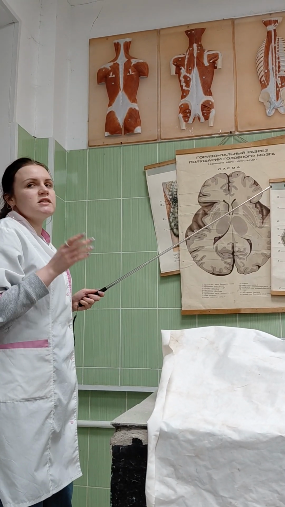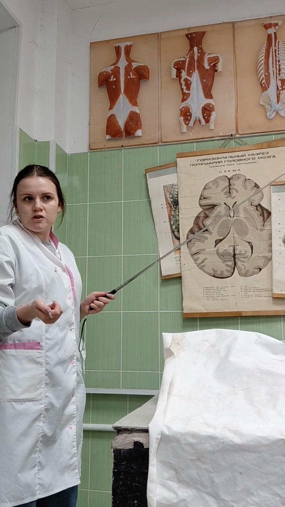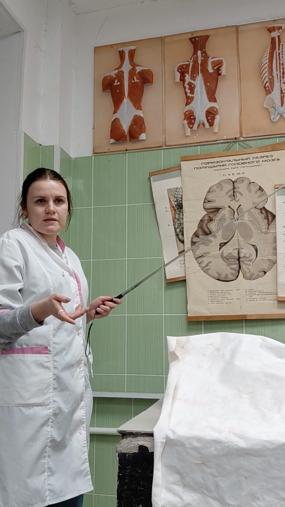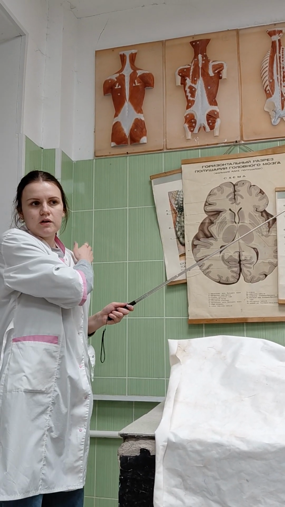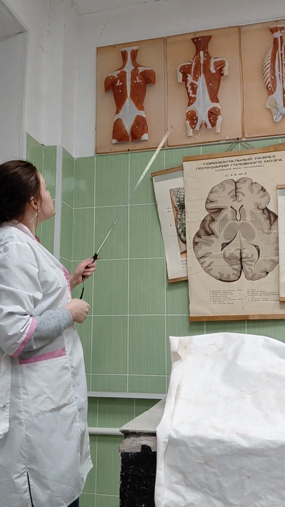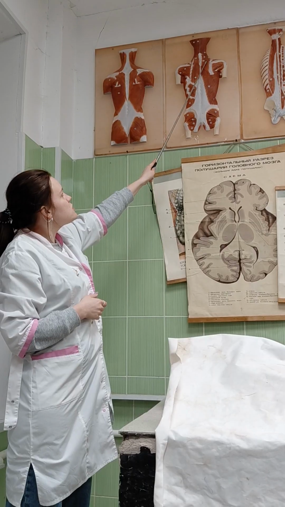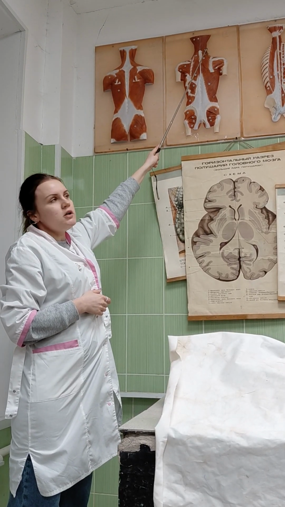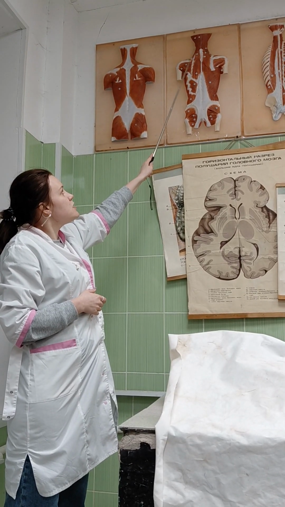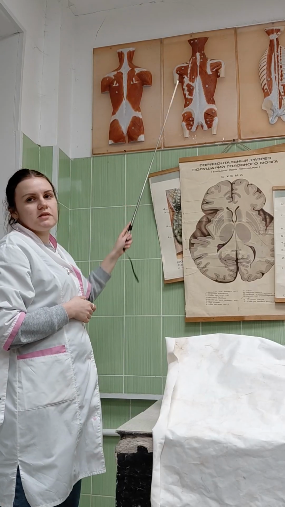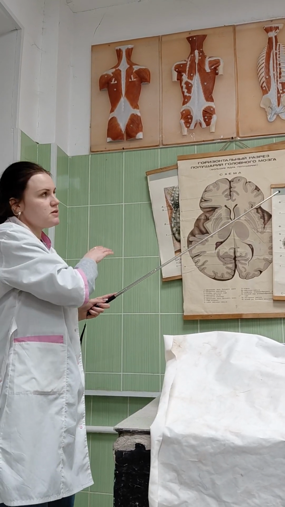So firstly, the classification: superficial and deep, two groups. Some superficial muscles attach to the ribs, some to the shoulder. To the shoulder: trapezius, latissimus dorsi, rhomboideus, and levator scapulae. To the ribs: serratus posterior superior, serratus posterior inferior. These are superficial muscles.